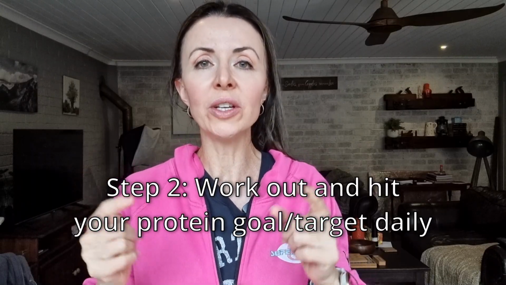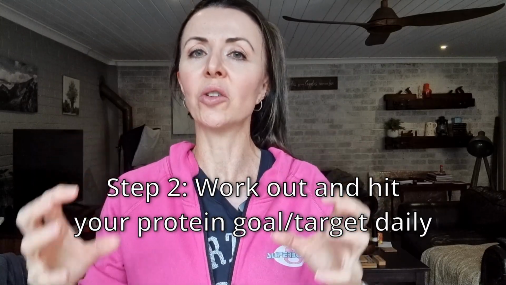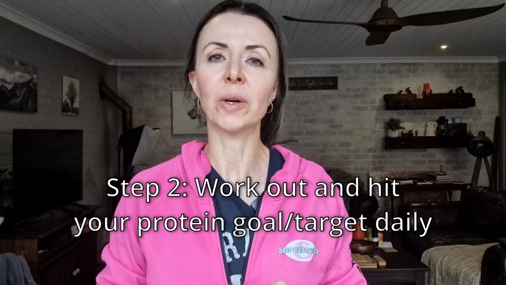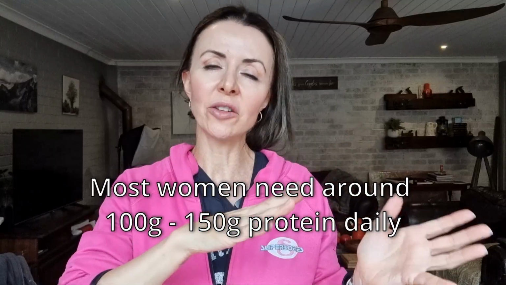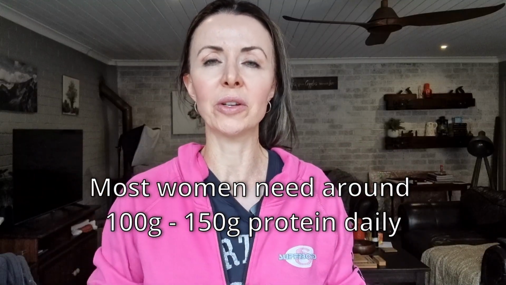Step number two, once you have figured out your calorie budget, like I said, we are going to pretend it was 1,600 calories. You are now going to work out what you need to eat in a day to reach that goal. And ideally, you want to hit your protein target as well. For most women, that protein target is going to be between 100 to 150 grams of protein in a day. And how you work it out is 1 gram of protein per pound of lean or ideal body weight.